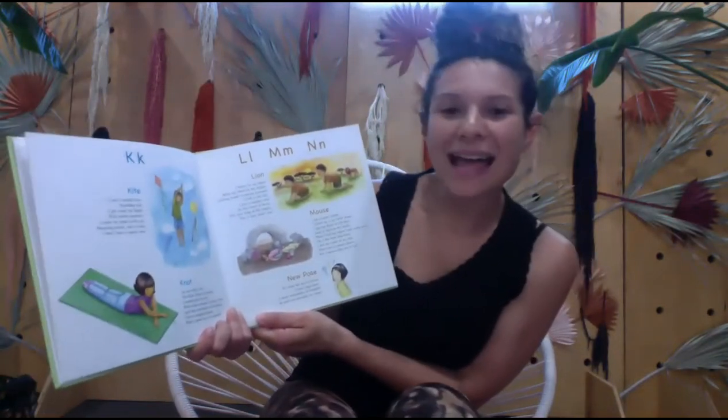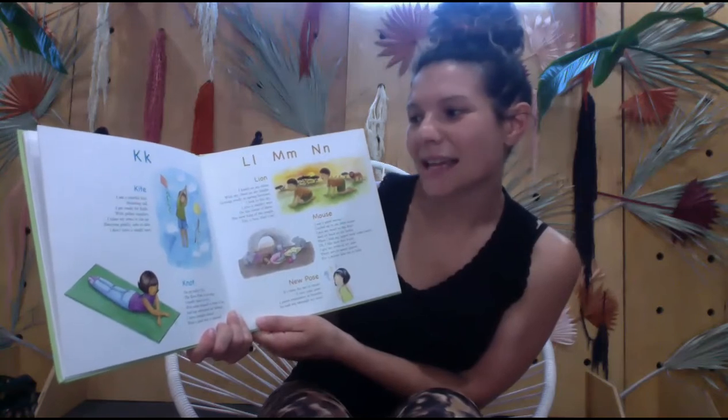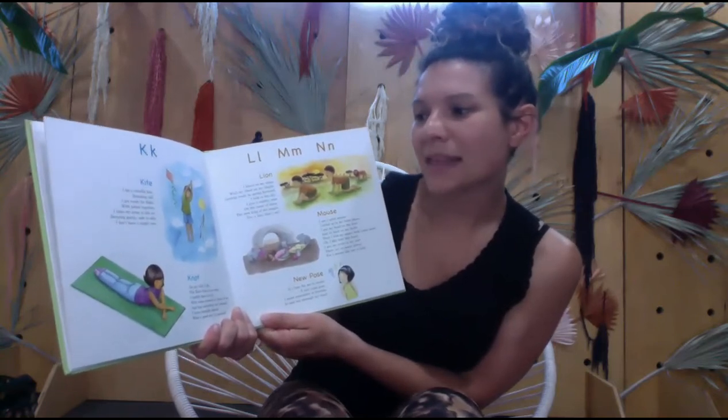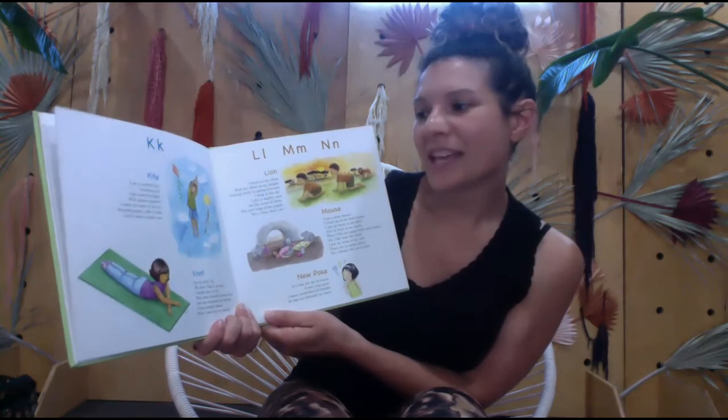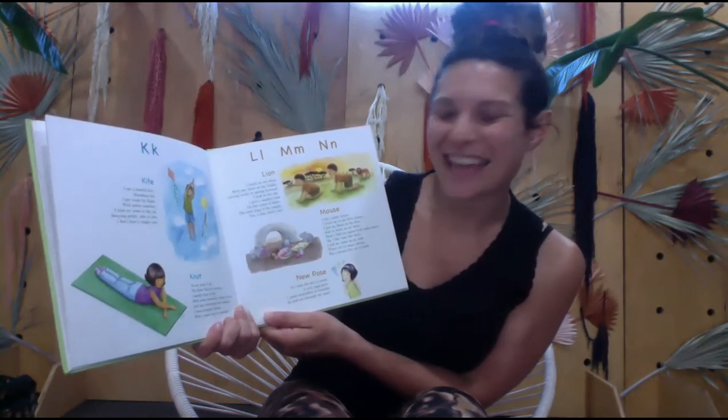Kite. I am a colorful kite. Standing tall, I get ready for flight. With palms together, I raise my arms in the air, swaying gently side to side. I don't have a single care.